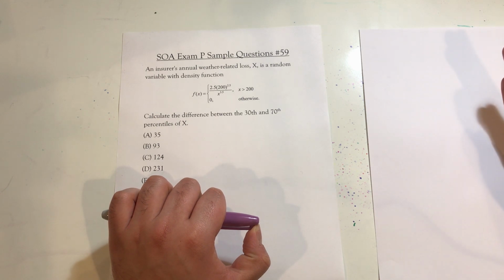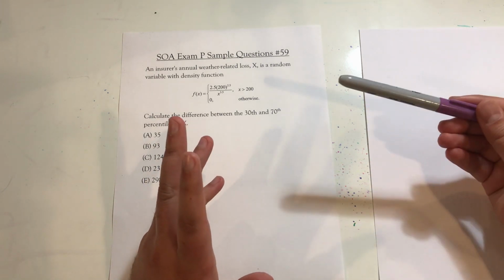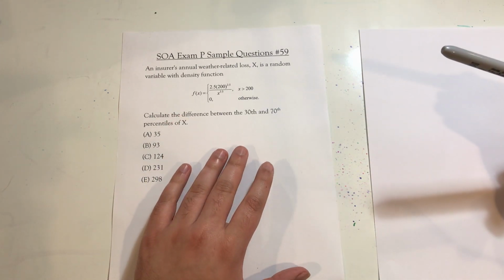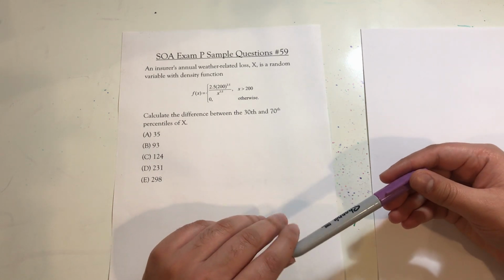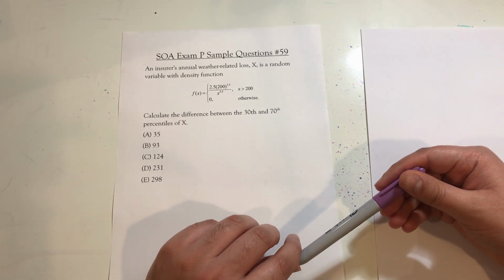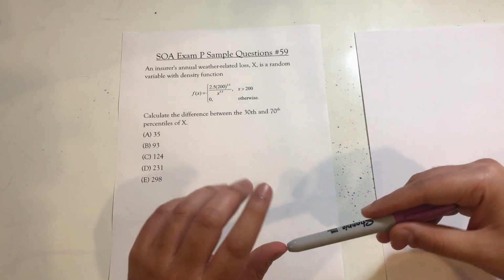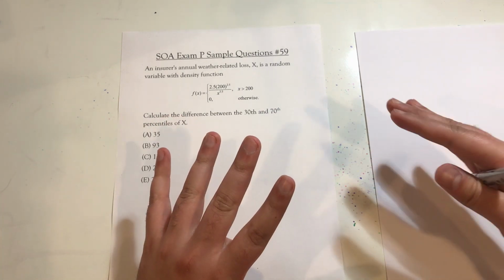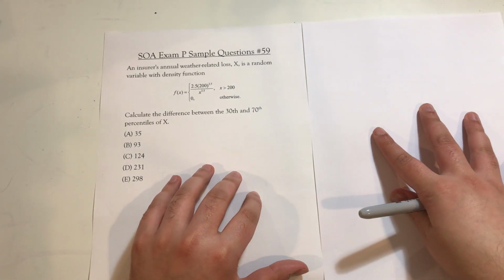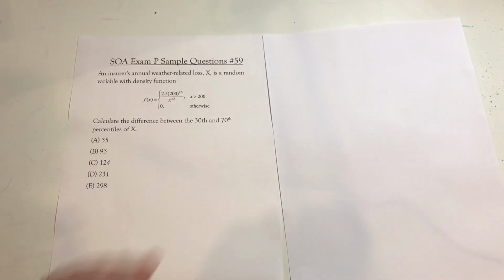A percentile you're already familiar with would be the median. That is the 50th percentile. That's something you should know how to compute at this point. Hopefully that concept's pretty simple. It's an underlying, base level concept. So let's go about actually finding the 70th and 30th percentile.